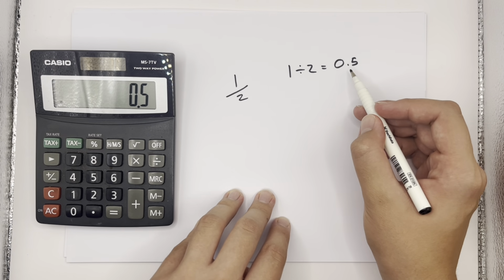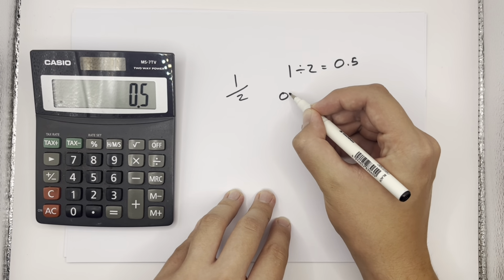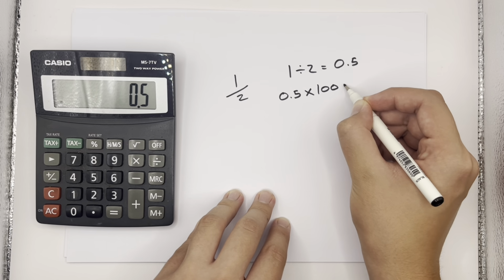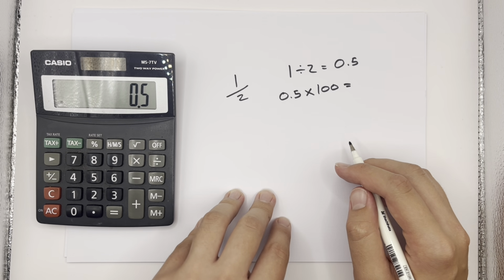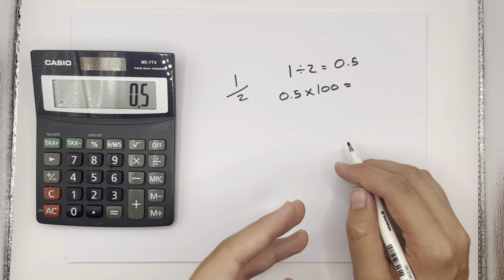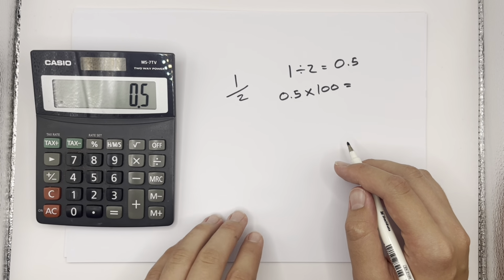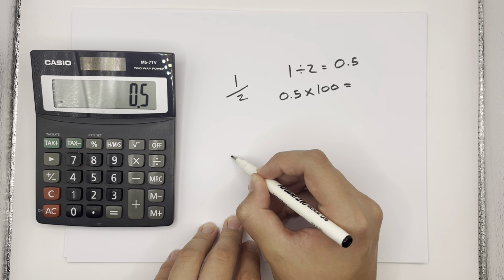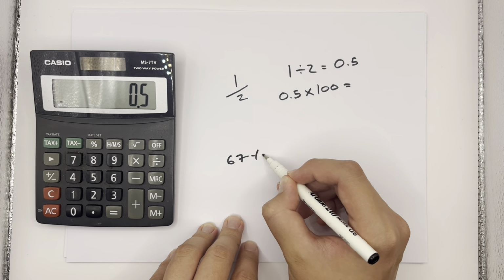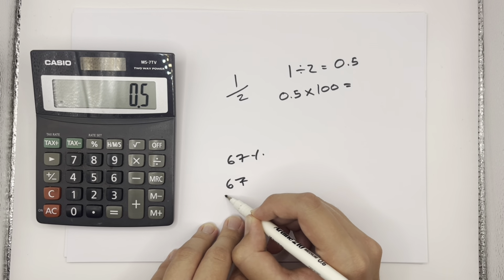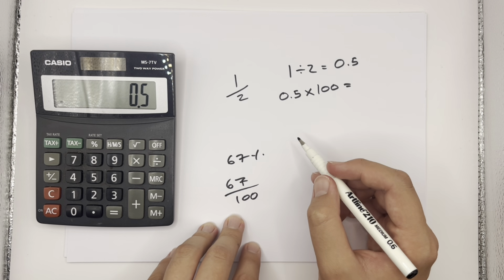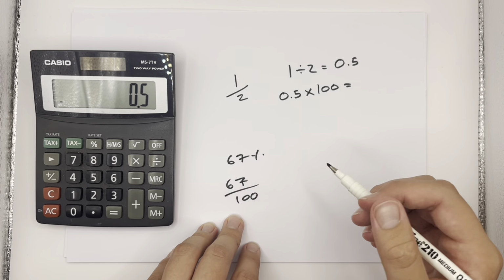Now what do we do? We take our decimal, 0.5, and we times it by 100. Why do we times it by 100? Well, percentages are actually just fractions of 100. So any percentage, say there was 67%, 67% is just the same as 67 over 100. So that's why we times it by 100, because our decimal times 100 will give us our percentage.